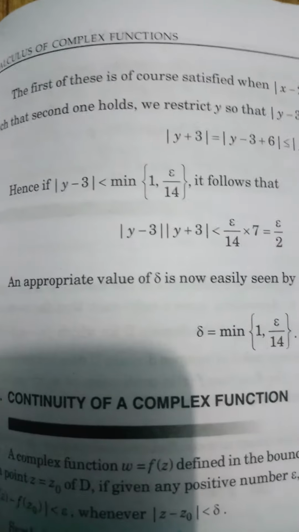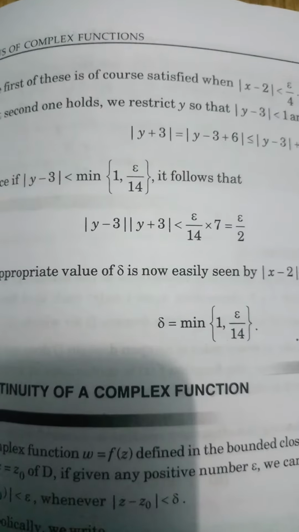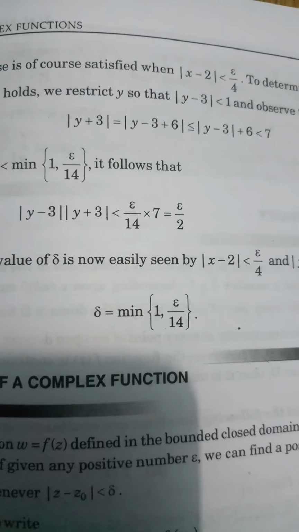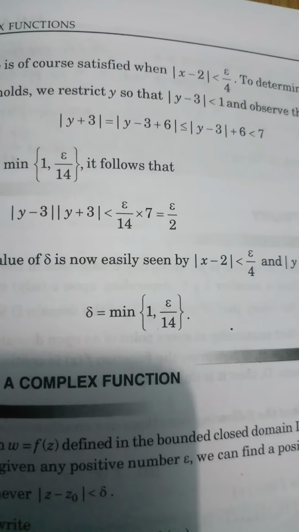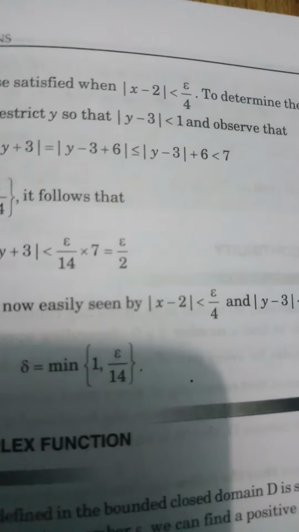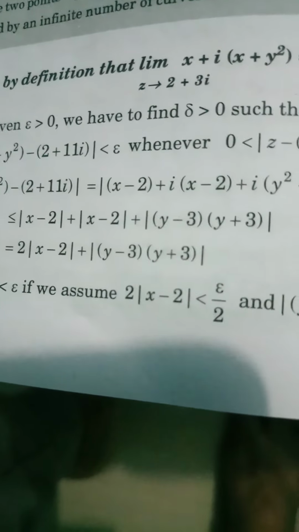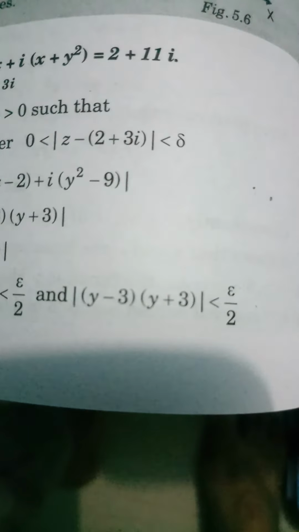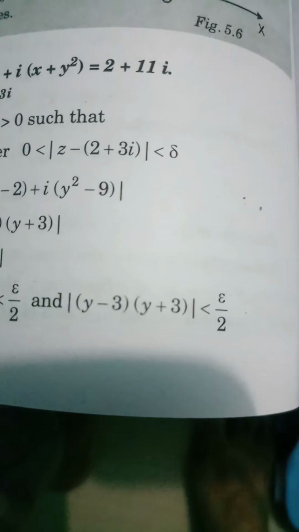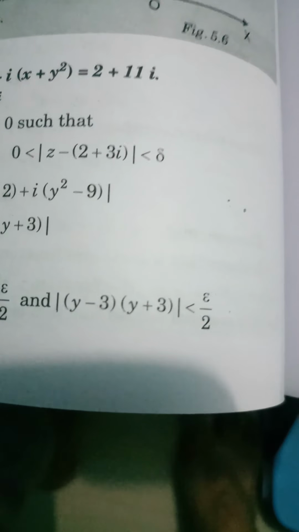We will repeat this problem from here. The first of these is of course satisfied when the absolute value of x minus 2 is less than epsilon by 4. This is the first, this is the second. If we assume 2 times the absolute value of x minus 2 is less than epsilon by 2, and for the second, the absolute value of (y minus 3)(y plus 3) is less than epsilon by 2.